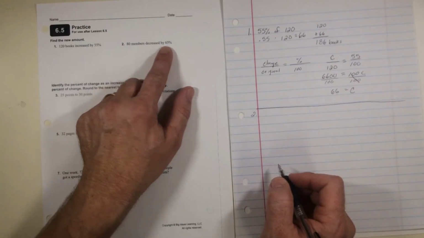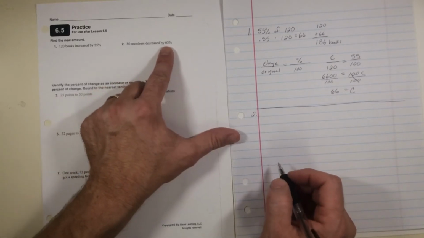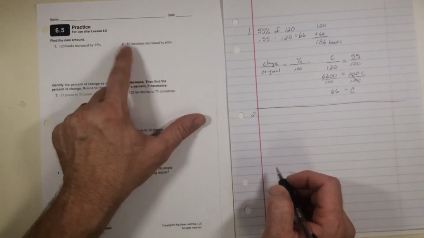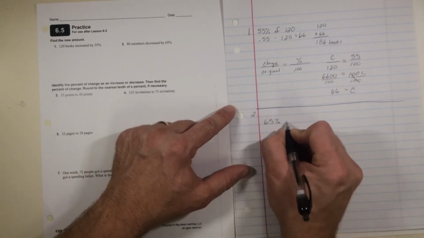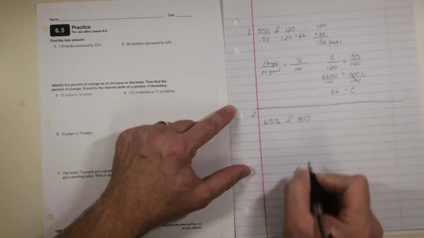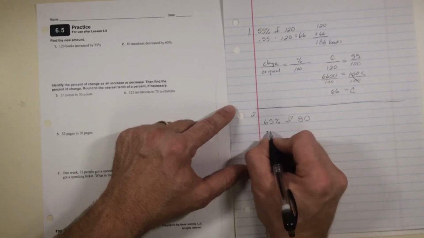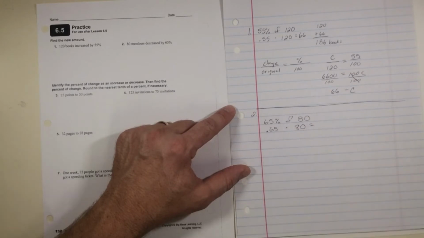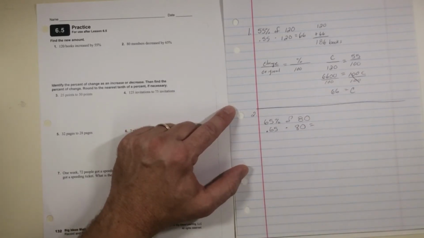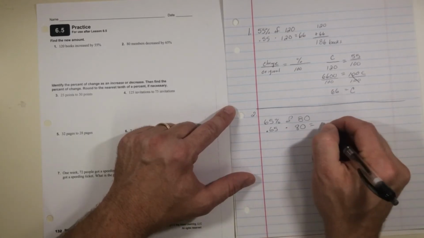Number two. 80 members decreased by 65%. 65% of what? Well, 65% of the 80. So I want to find out what 65% of 80 would be. So 65% is 0.65. Of means times. 80 means 80. And 65% of 80 equals 52.